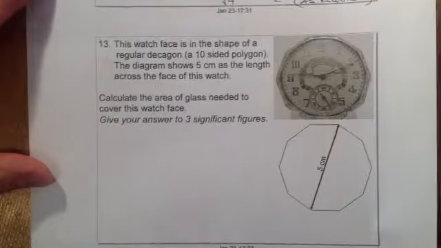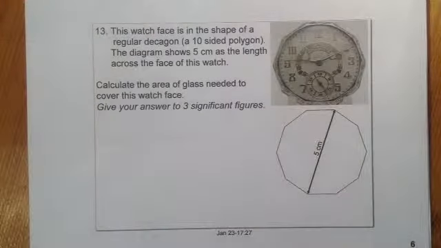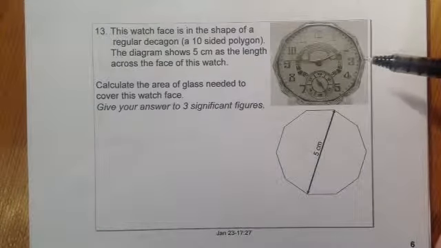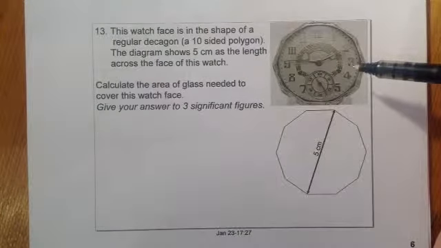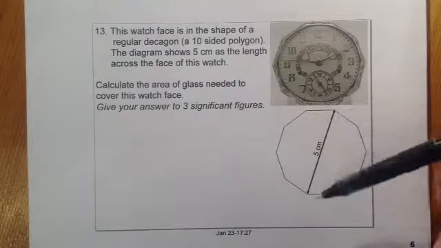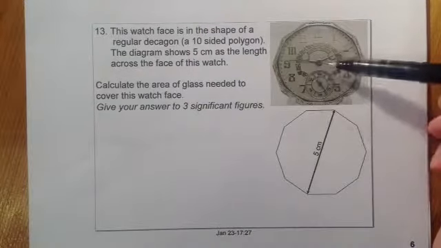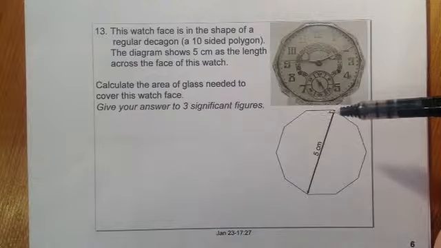Last question we're going to go to, and we'll make that a calculator question for this one here. So this watch face is in the shape of a regular decagon, so it's a 10-sided polygon. The diagram below shows 5 centimetres as the length across the face of the watch. Calculate the area of glass that's needed to cover the watch face. Answer to 3 significant figures.